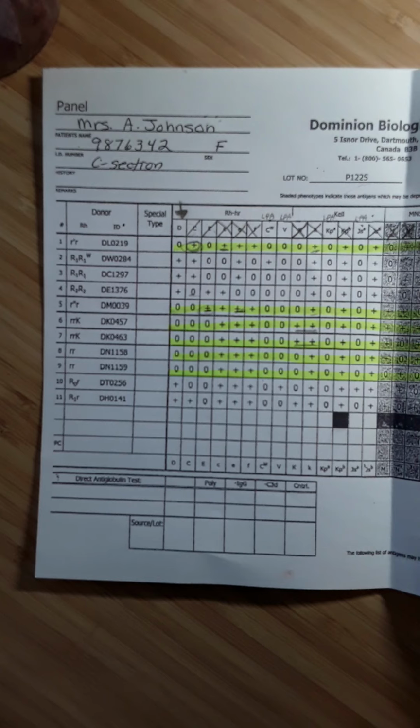And step number 6 on page 10 says to ensure there is adequate evidence to prove the suspected antibodies. And we must satisfy a rule that we call the 3-3 rule. So we need to have at least 3 D positive cells that did react and at least 3 D negative cells that did not react.